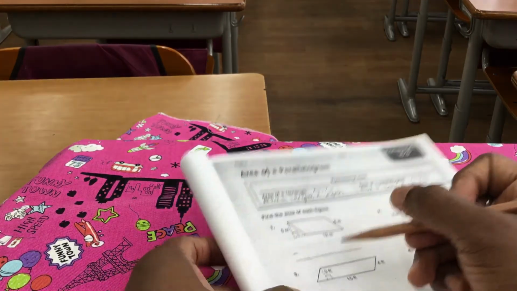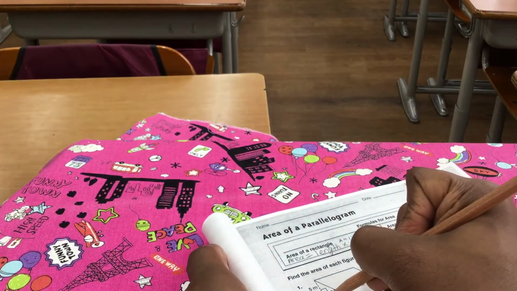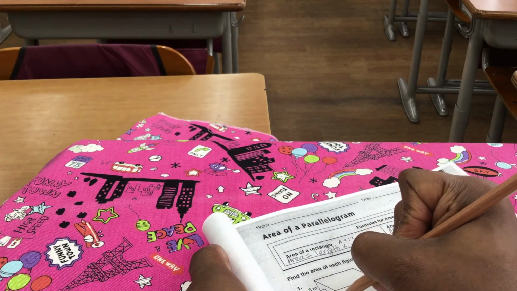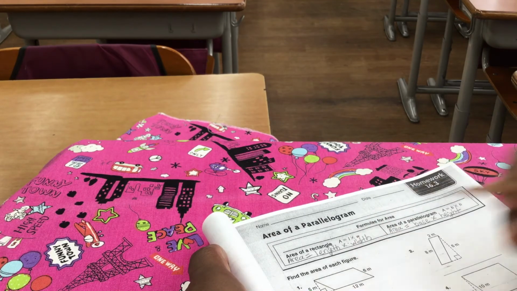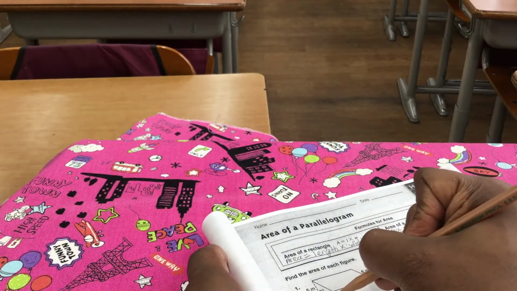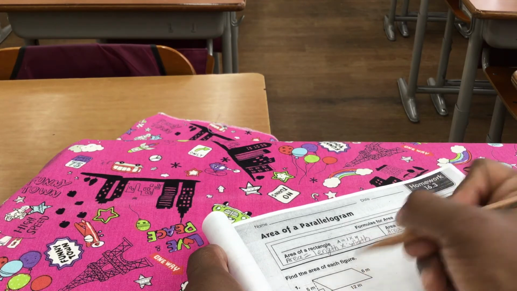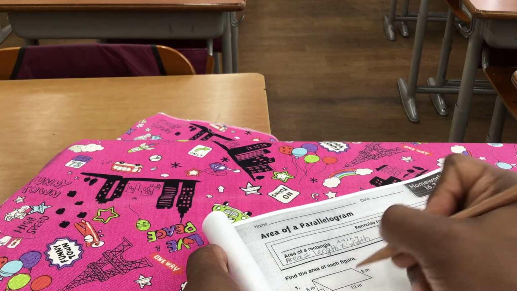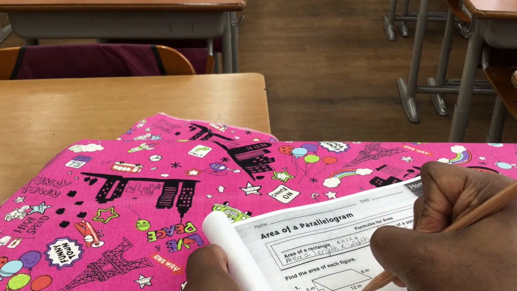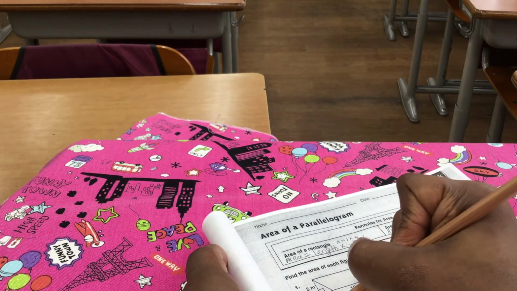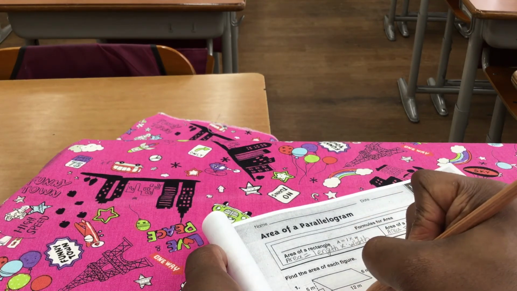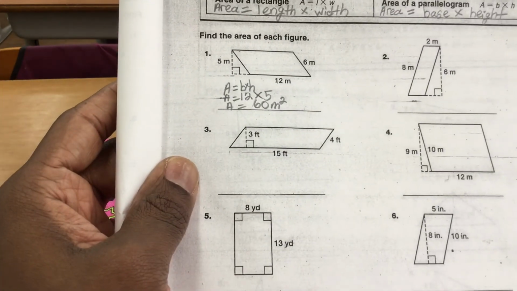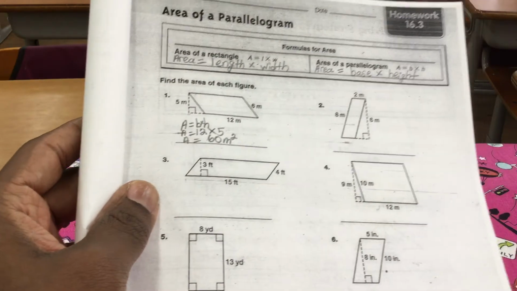This is my parallelogram. Area equals BH, base times height. Area equals 12 times 5. Area equals 60 meters squared. There you go. And that's it for today.